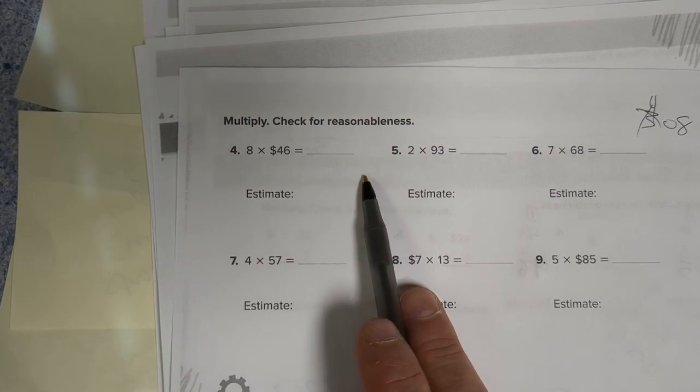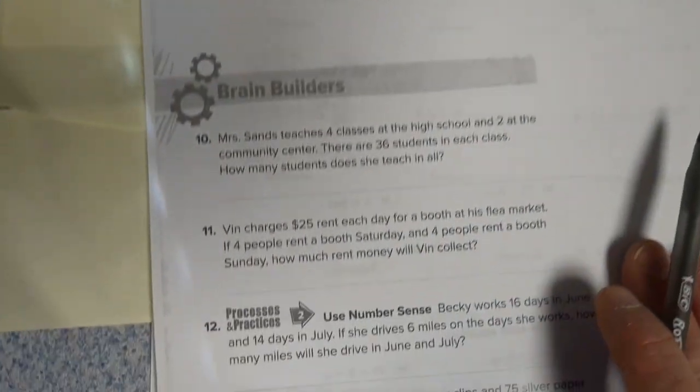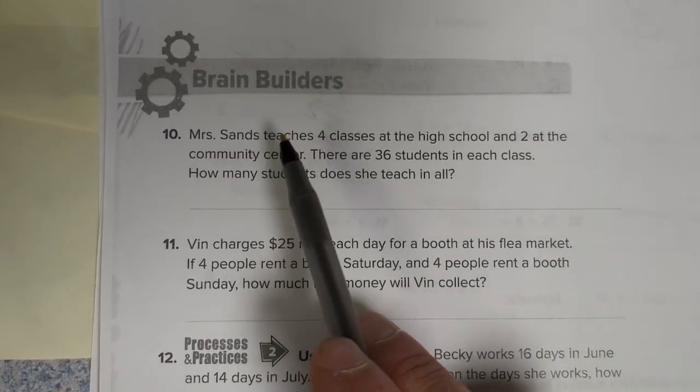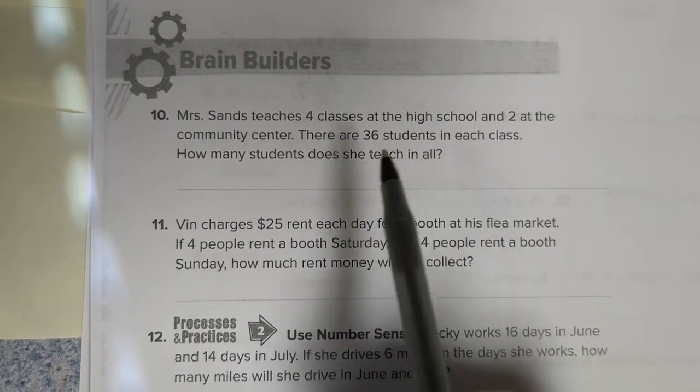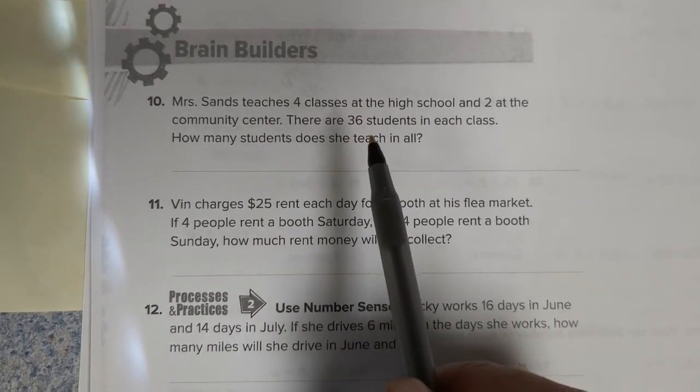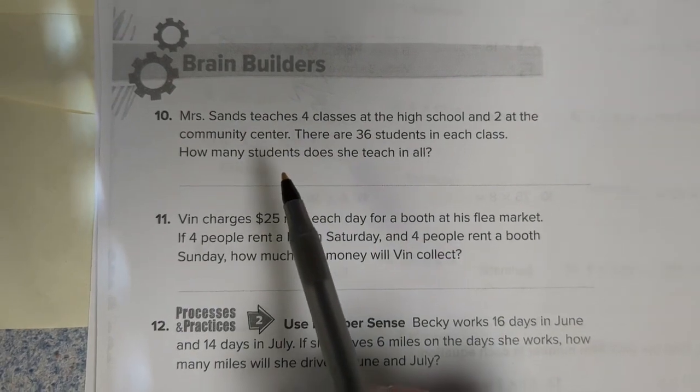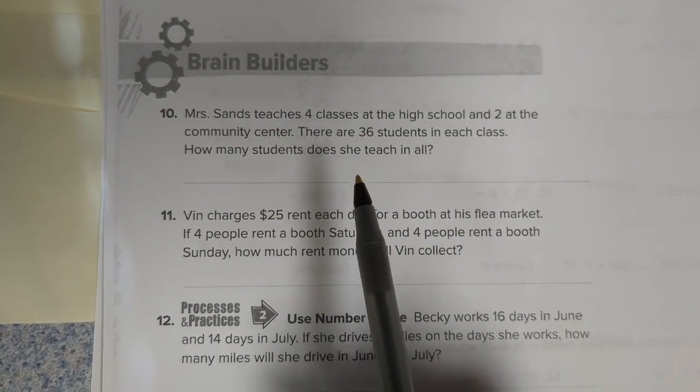Check for reasonableness. We just continue the practice, and let's look at the word problems. Mrs. Sands teaches 4 classes at the high school and 2 at the community center. There are 36 students in each class. How many students does she teach in all?